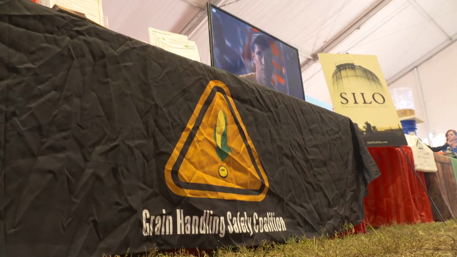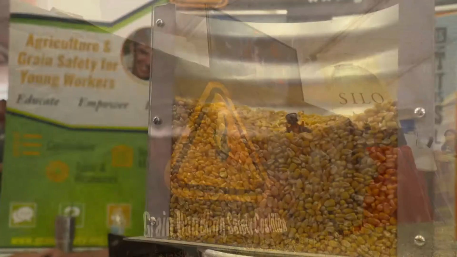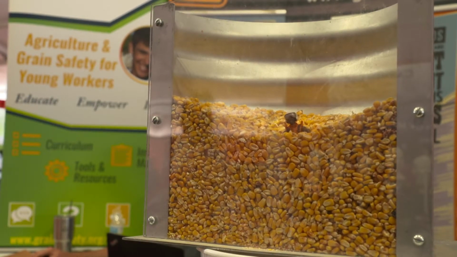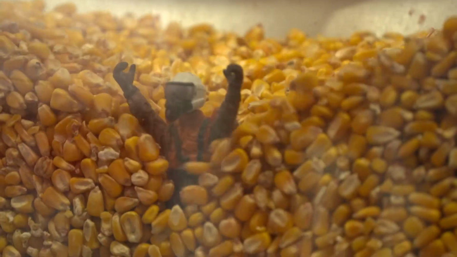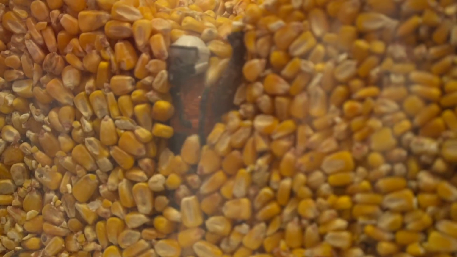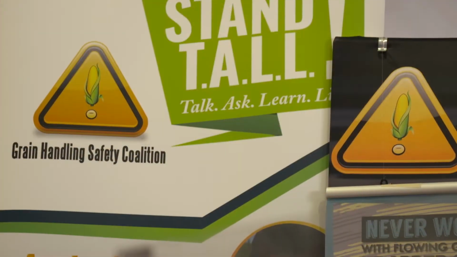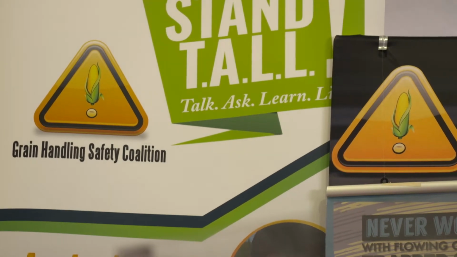They stand right in the middle of that bin with a rod and they jab down through the grain to bust up that chunk. And when it works, and when they hit that chunk of grain, the grain literally grabs them and starts pulling them right down with it. So that's the most common way people get entrapped in or engulfed in the grain.